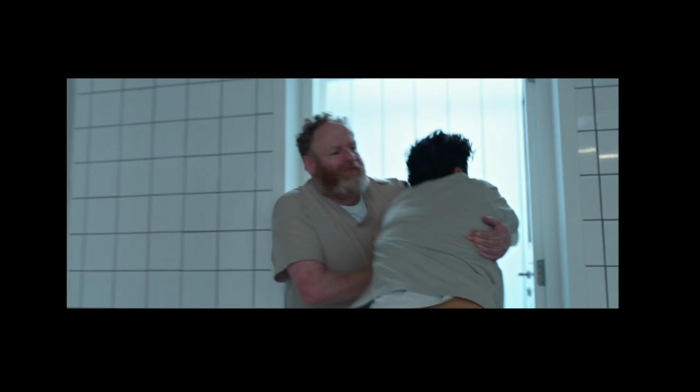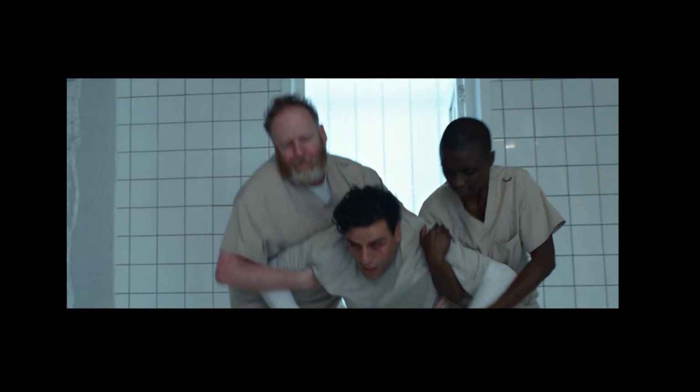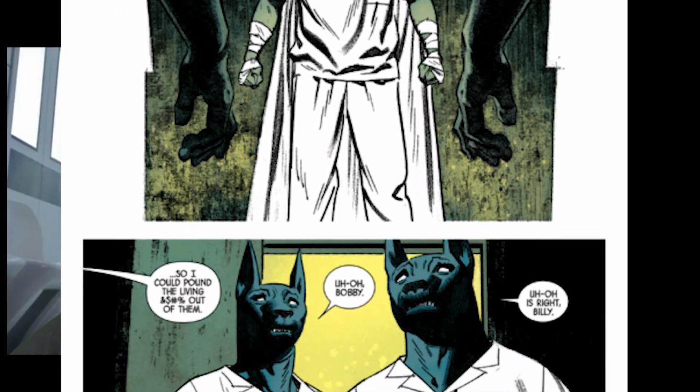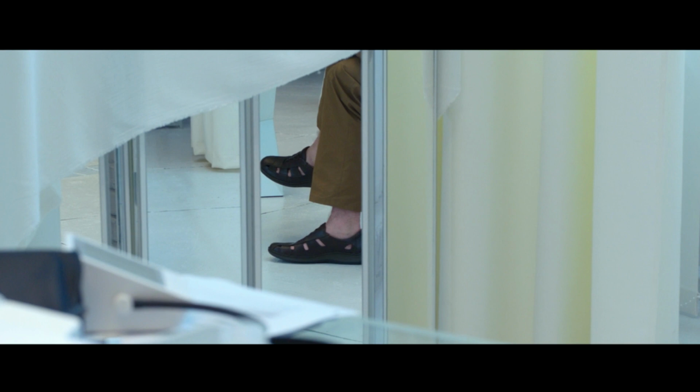His two followers, Billy and Bobby, are also here, and they are orderlies, just like they were in the comic where they served Ammet, and they were actually jackals. We see that Arthur still walks with a cane and wears the same sandals. His office is filled with references.